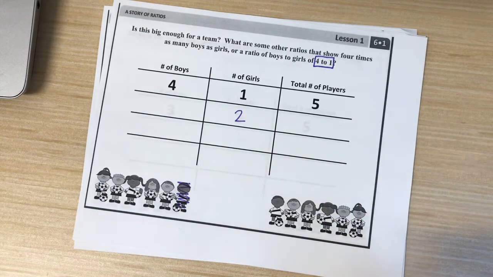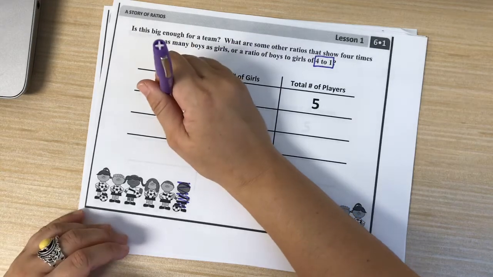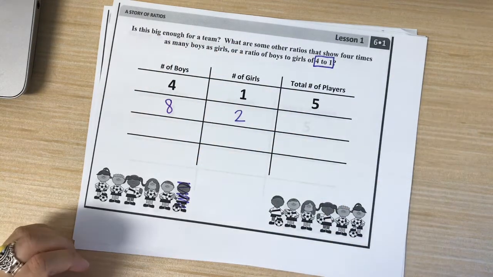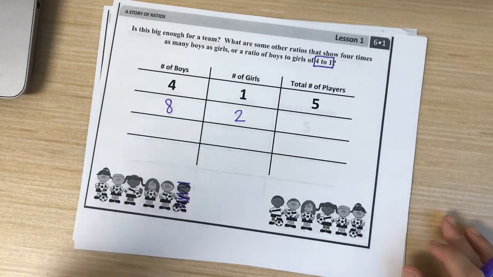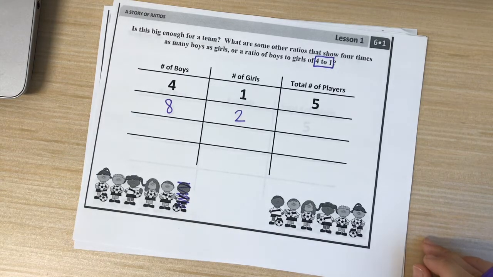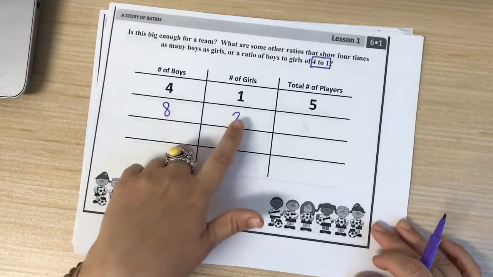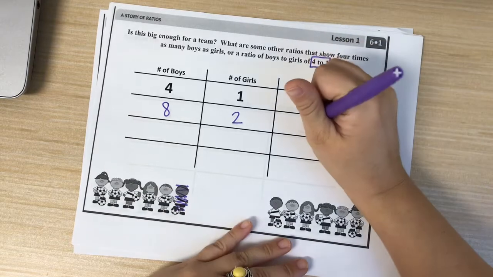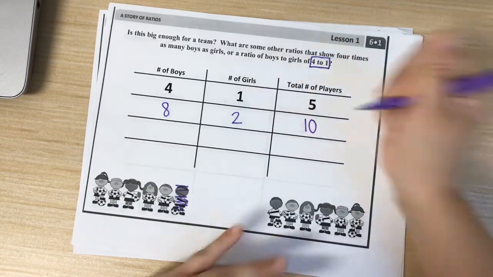So 2 groups of 4, or 2 times 4, is 8. 4 boys for every 1 girl. 8 plus 2 would give us a total of 10 soccer players.